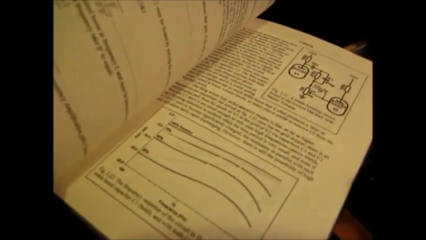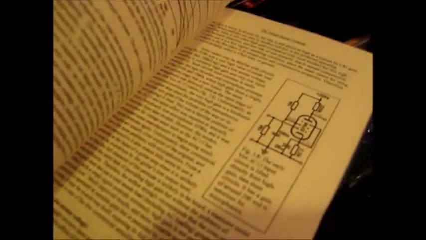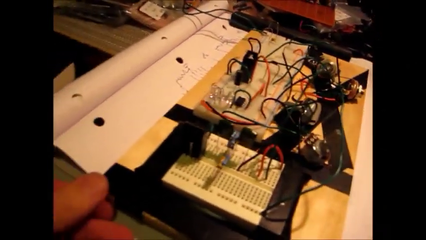It'll mess everything up. A similar idea is outlined in this book called Designing Valve Preamps by Merlin Blencowe. He really goes in depth. This is a great book. As you can see, look at all this stuff. If you want to read more about this knob or just valve preamps in general, I highly recommend this book.